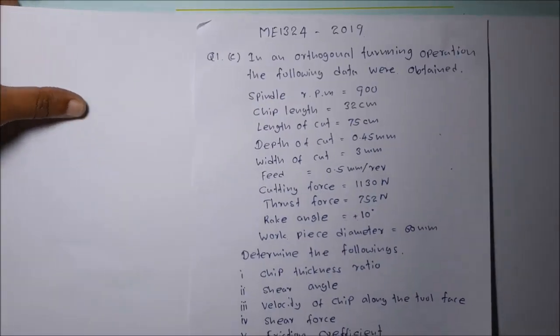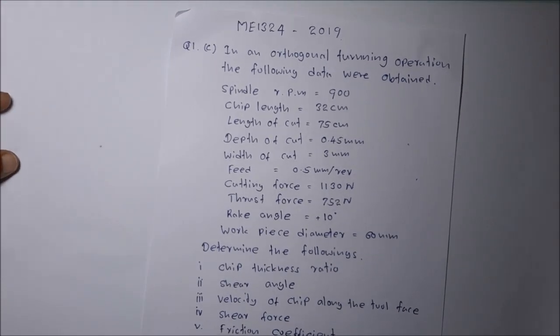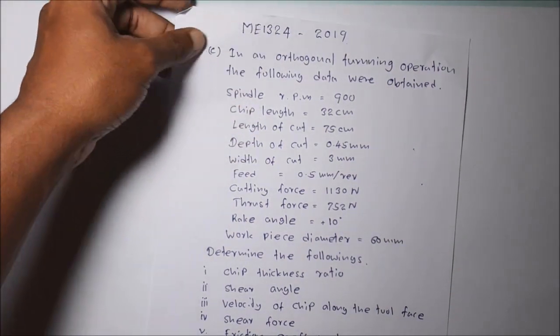Okay, this is the 2019 paper. The question is mostly similar.